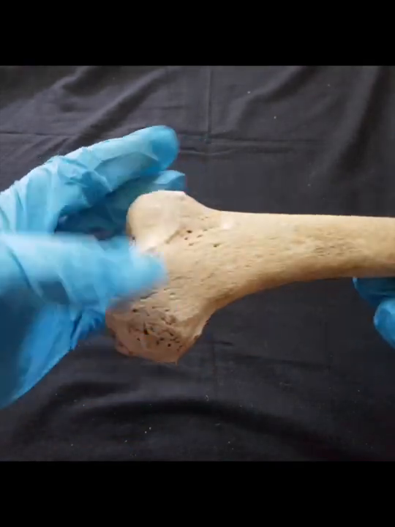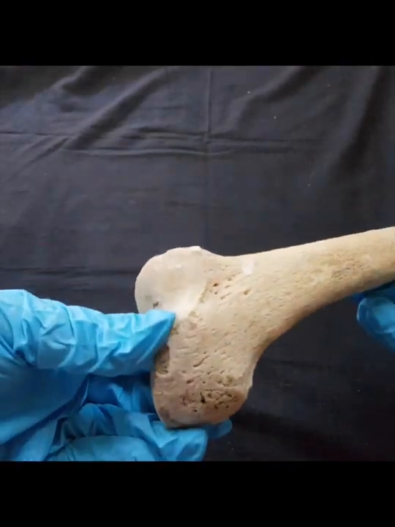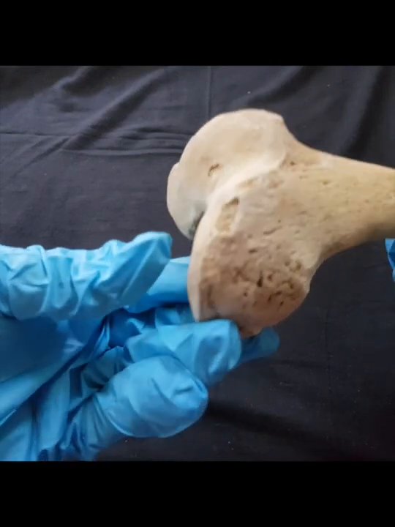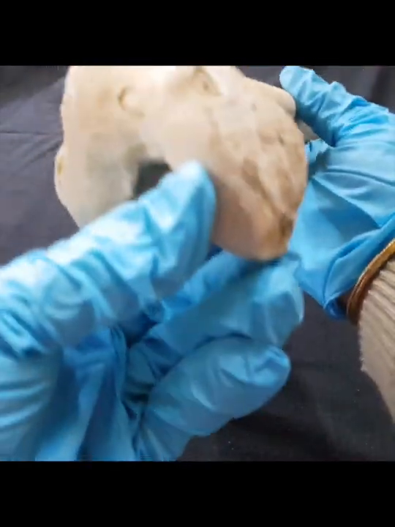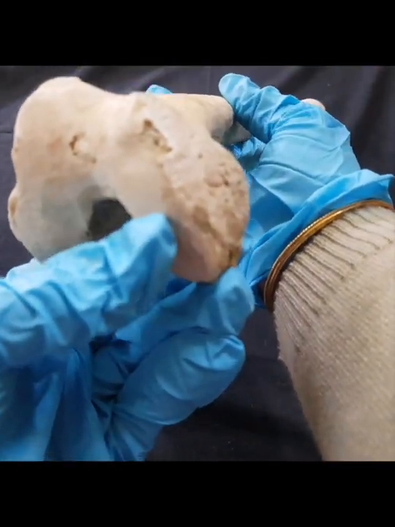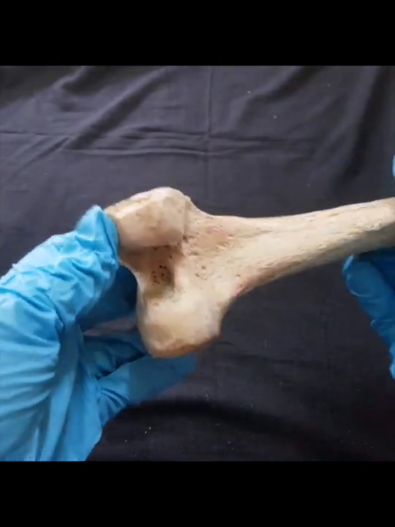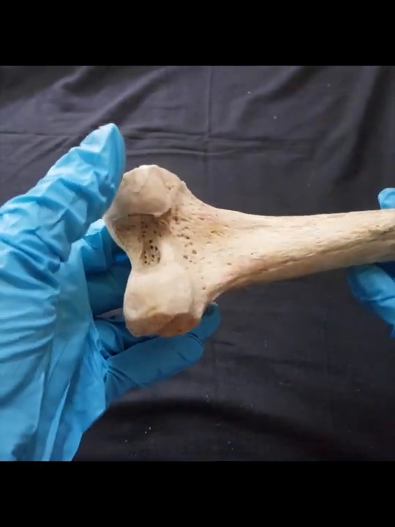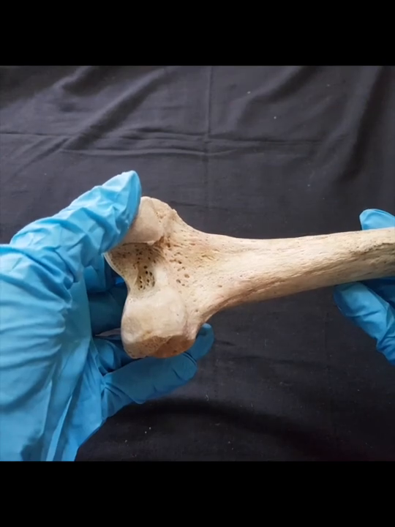The anterior surface is the patellar surface, which articulates with the patella. The inferior surface articulates with the tibia, whereas the posterior surface articulates with the tibia during full flexion of the knee joint. Okay.